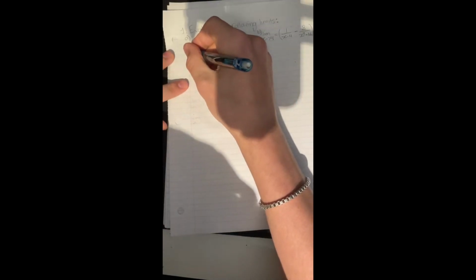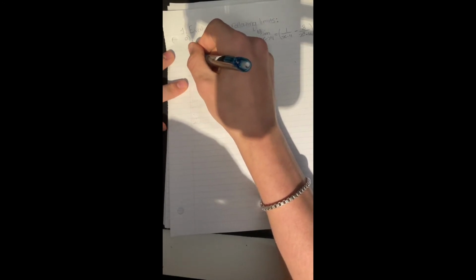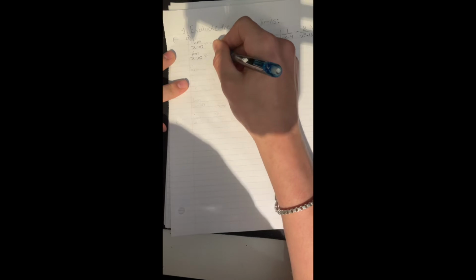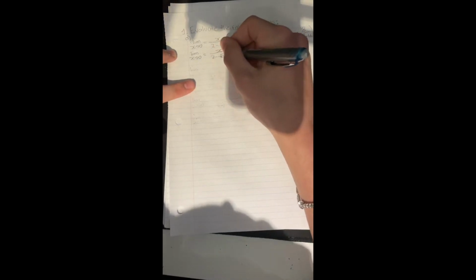So we write the limit as x approaches 0 of x over 2 minus root of x plus 4, and multiply by the opposite, 2 plus root of x plus 4. Obviously you have to multiply the numerator as well, by the same thing, 2 plus root of x plus 4.